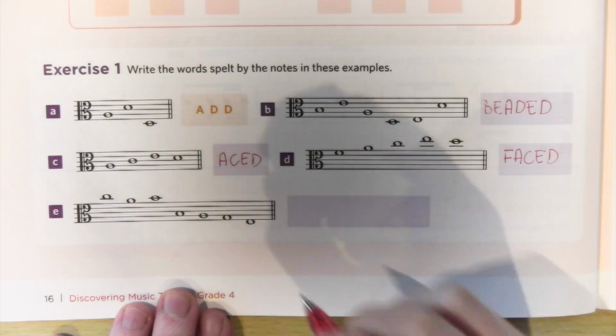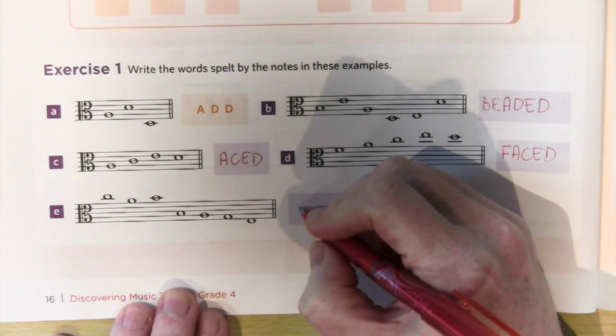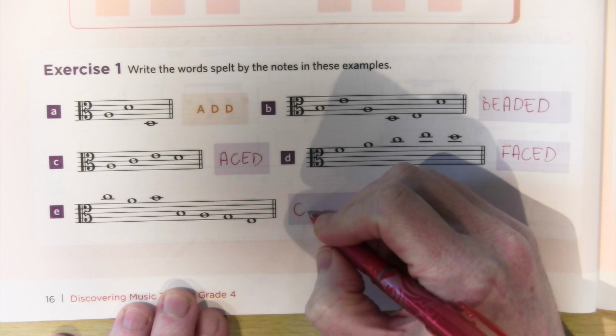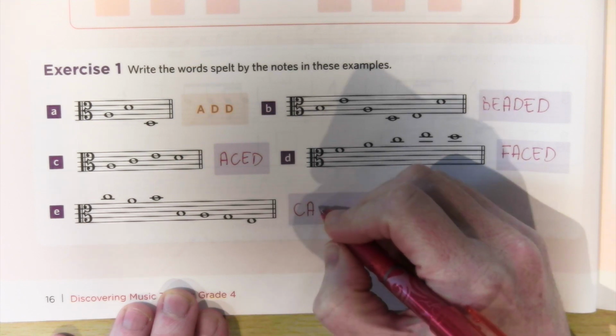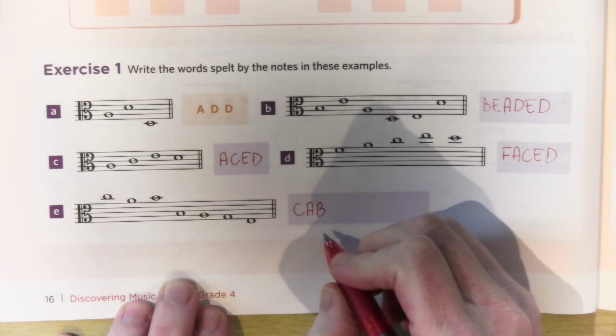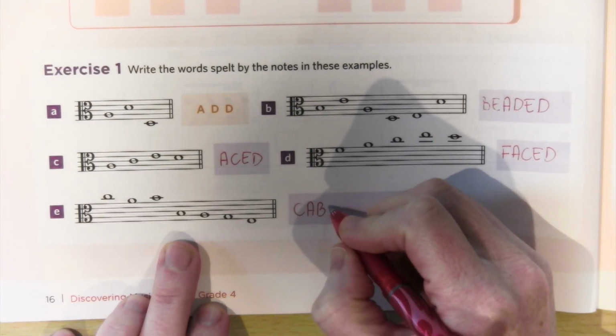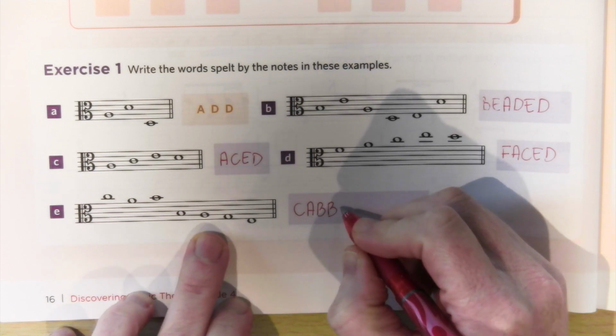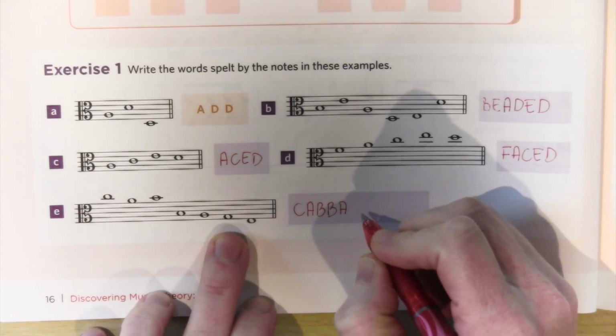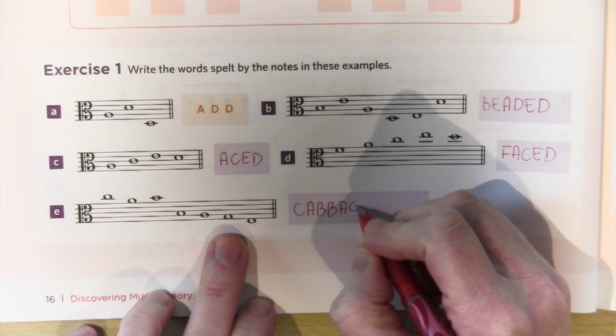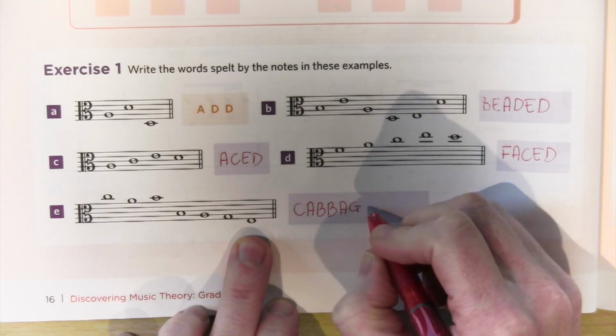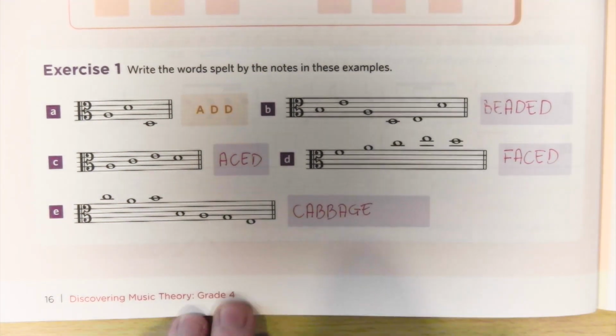Faced. Do, la, si, la, si, sol, la, fa, sol, re, mi. Cabbage.